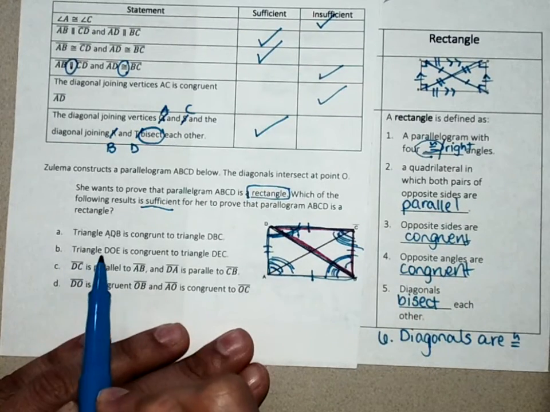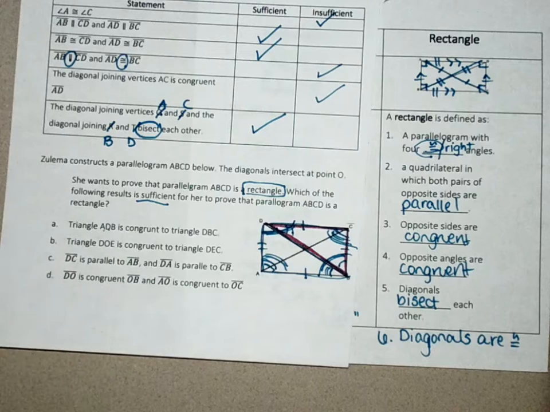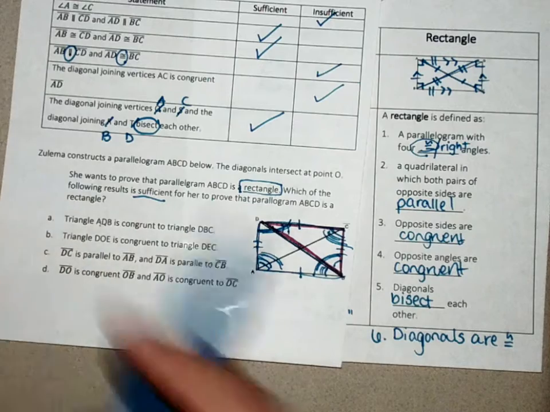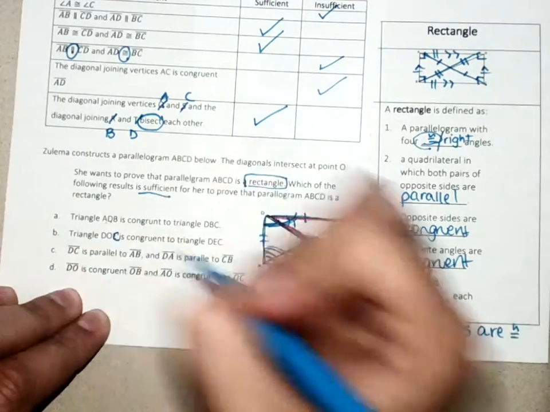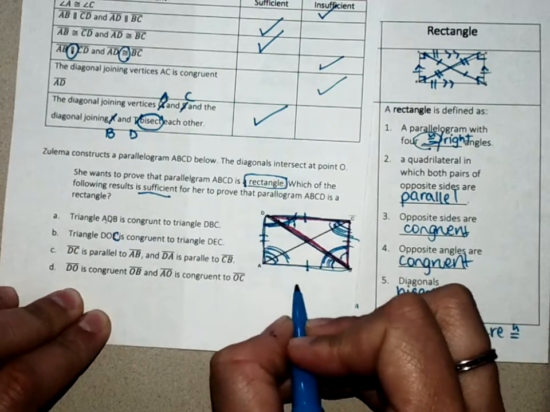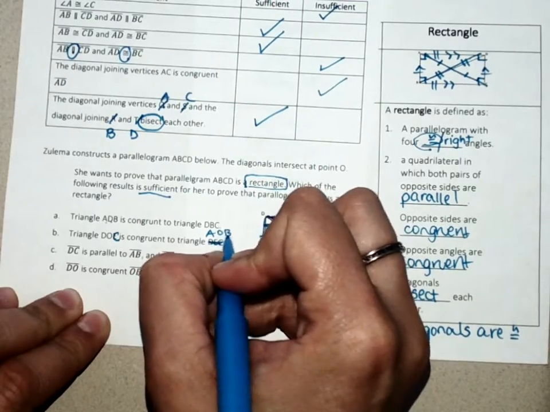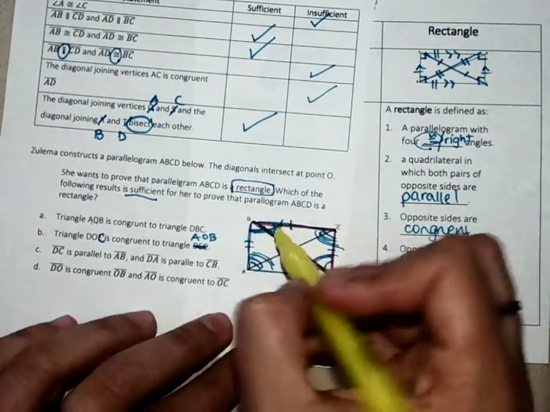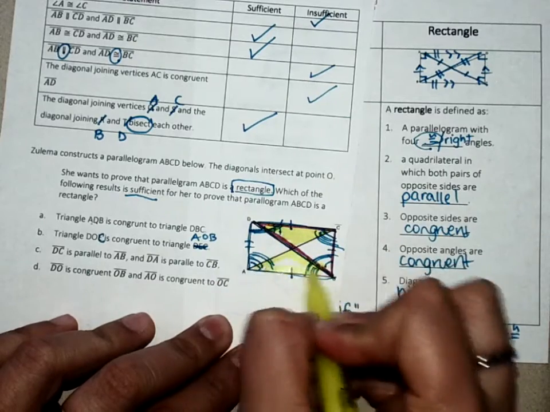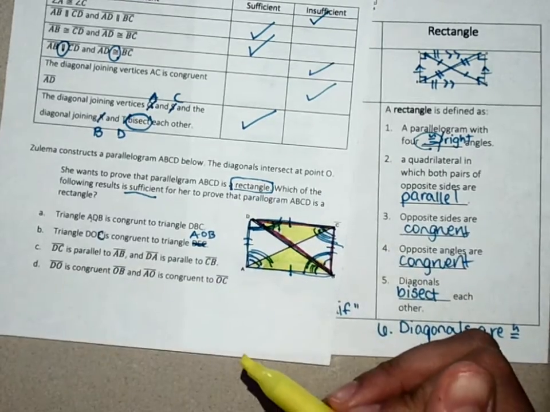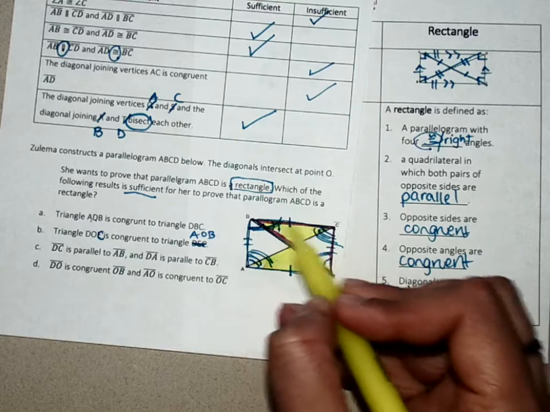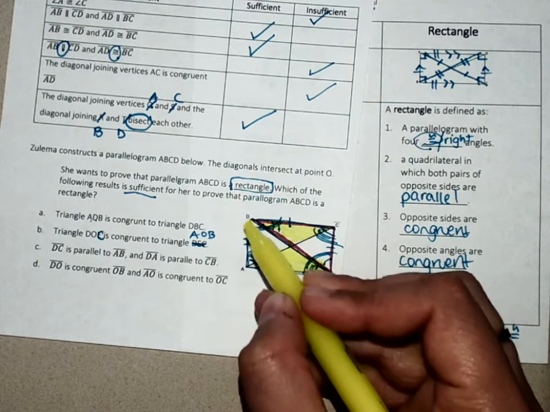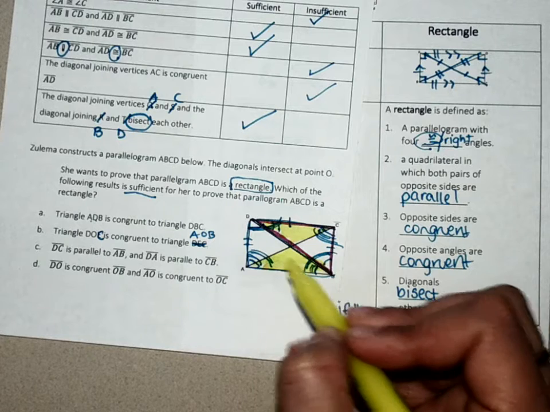The next one is saying triangle DOC. And that should say AOB. Change that. So that's saying these two are congruent to each other. Well, that takes care of one half of this, right? We know that this triangle is congruent to this triangle. That's great. But what do we know about the other two triangles that are being created?